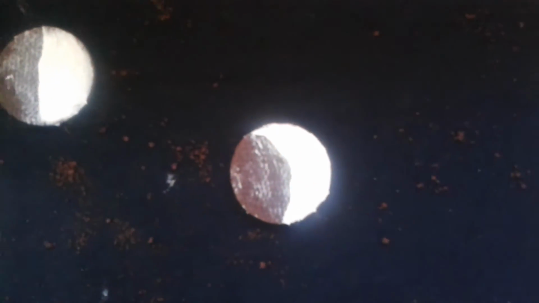There are 8 phases that the moon goes through. The first one is the new moon. Next is the waxing crescent moon, the first quarter moon, the waxing gibbous moon, the full moon, the waning gibbous, the last quarter, and the waning crescent moon.